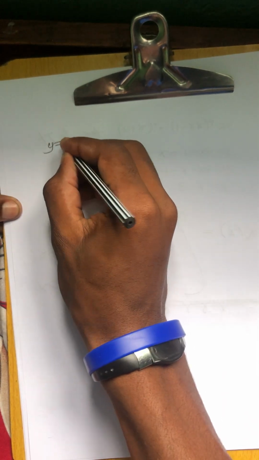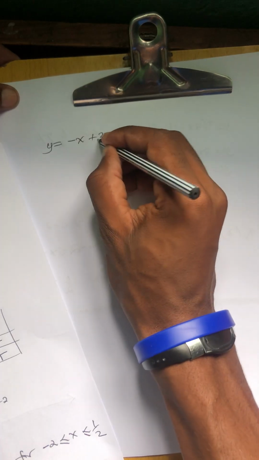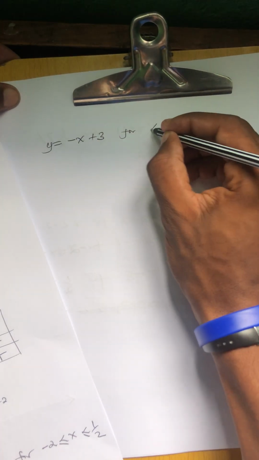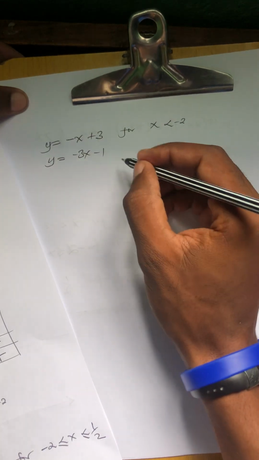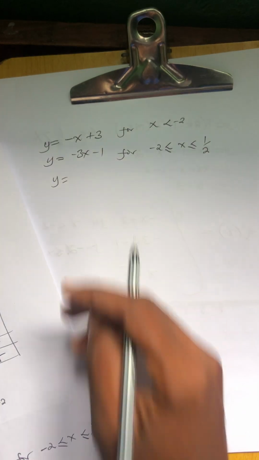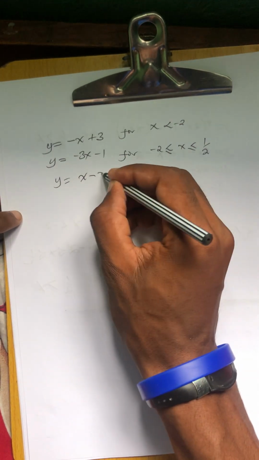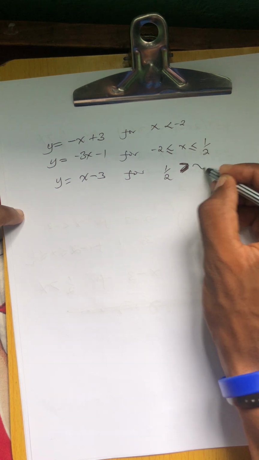So the first one is that for you to plot that, we have y is equal to minus x plus 3 for the region where x is less than negative 2, and y is equal to minus 3x minus 1 for the region where negative 2 is less than or equal to x, less than or equal to half, then y is equal to x minus 3 for the region where half is greater than, just greater than x, like that. Okay.